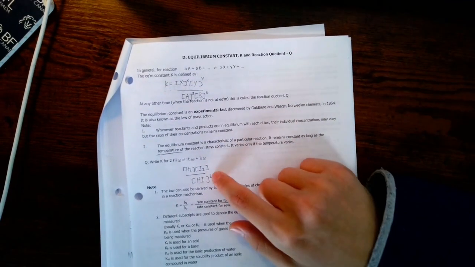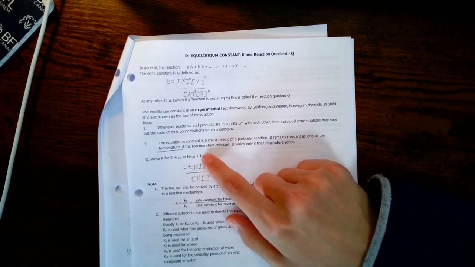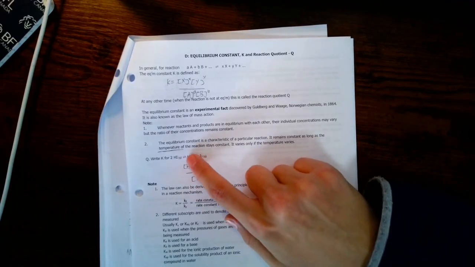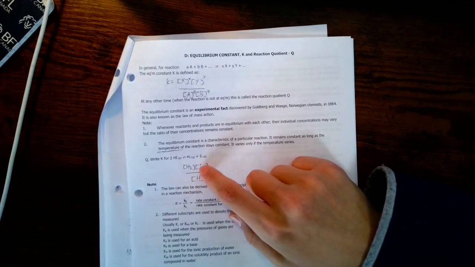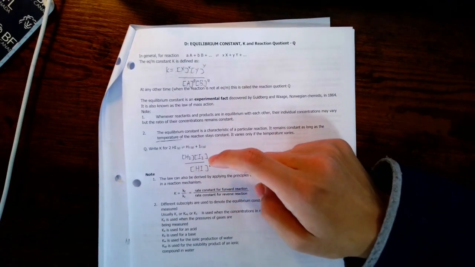And write this. So this is what we assume by default. So this is the product, and we take the concentration of the product, each raised to the power of its coefficient at the front, and we divide it by the product of the concentration of the reactants raised to the power of their coefficients.